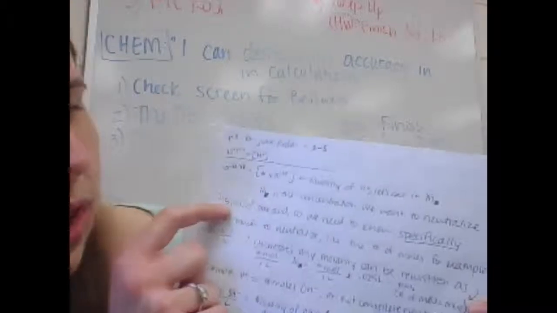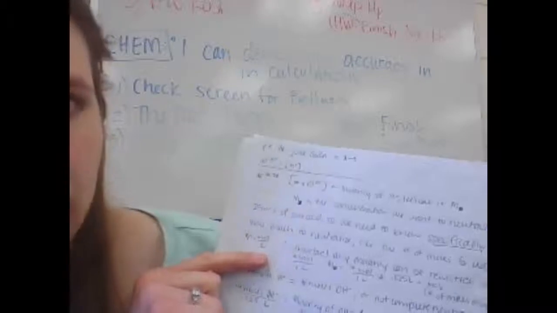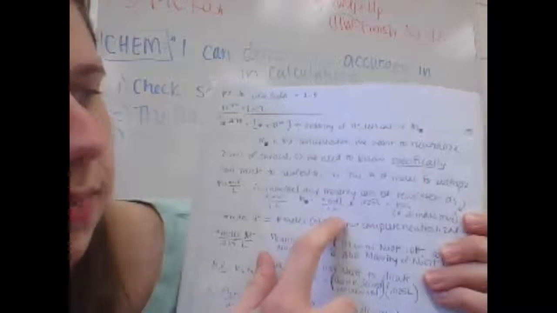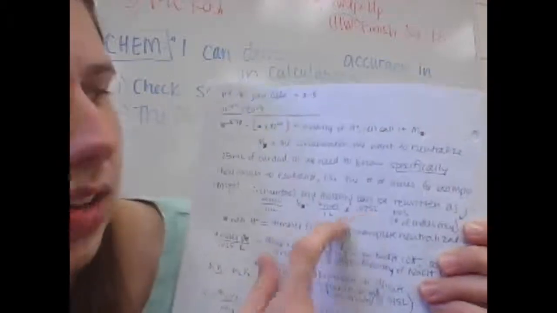We want to neutralize exactly 25 milliliters of our acid if possible. So we need to know specifically how much to neutralize, like the number of moles, for example. At that molarity, if I had 25 milliliters of it, I can calculate exactly how many moles there are. So down here, I review this equation. I took that molarity that was calculated above and split it into the number with the unit of moles over 1 liter. I'm going to multiply that by the volume. That'll cancel out the unit of volume, but it'll leave me with just moles.